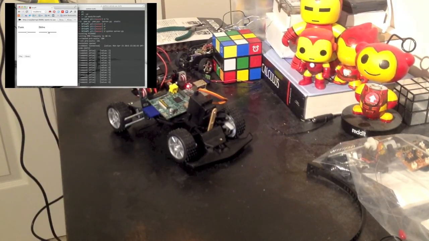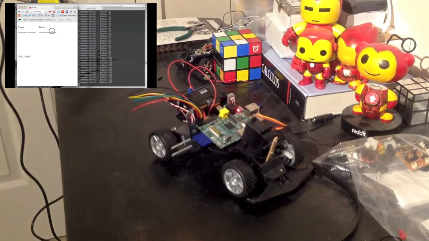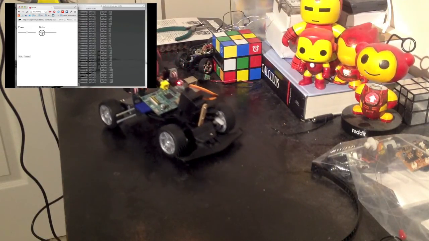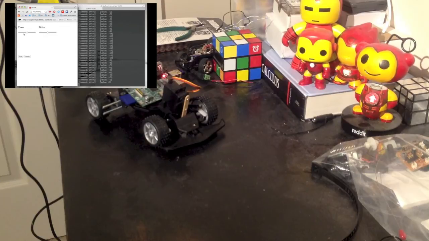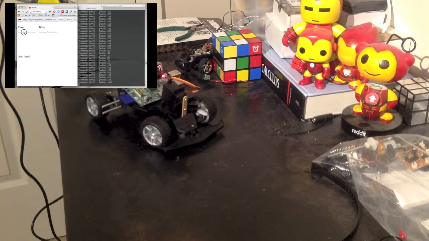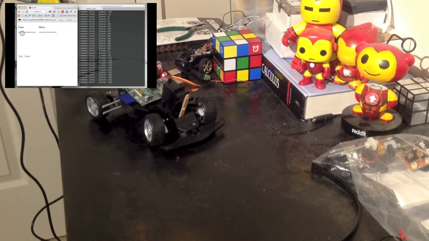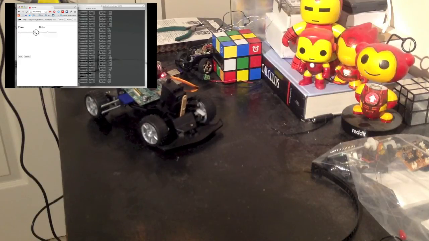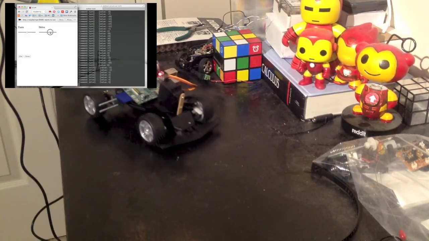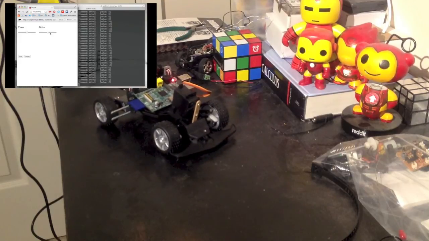Okay, from here I can drive it forward. I can drive it back. I can turn it. Turn it left, turn it right. And if you notice, you can see this little message up here with the video camera, and it asks if I'm going to allow the browser to access the camera. So I'm going to go ahead and click allow.